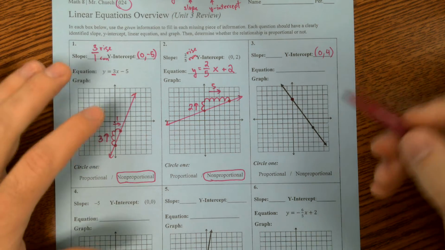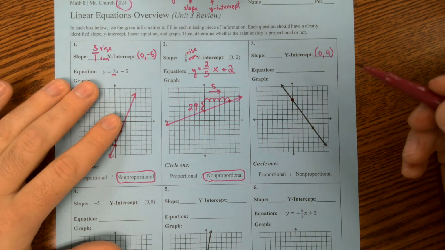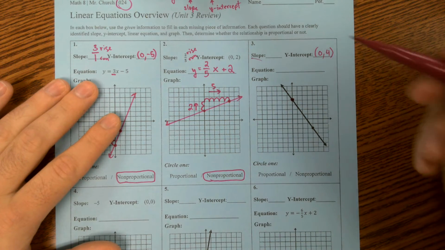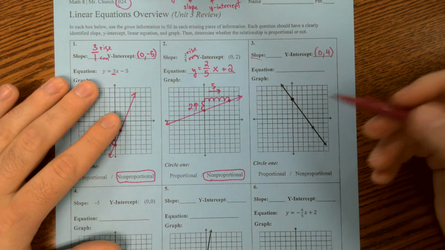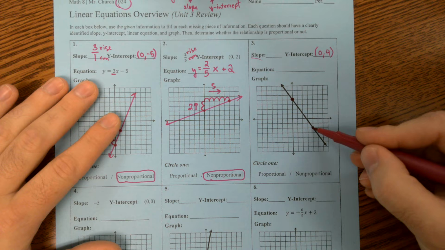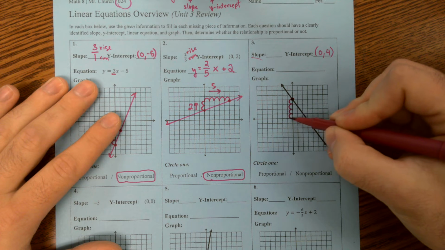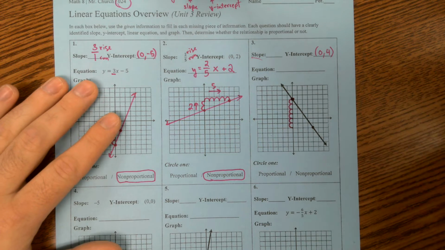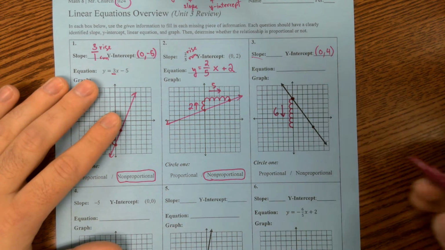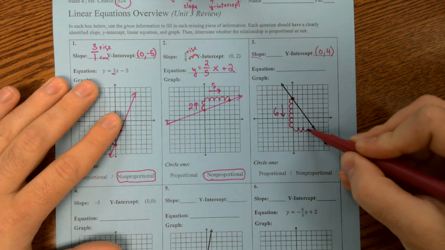All right? Now we're going to start on our leftmost point, and we're going to use rise over run to find our slope. So we're going to rise downward to get to this second point over here. We're going to go downward 1, 2, 3, 4, 5, 6. And then we're going to go over 1, 2, 3, 4.